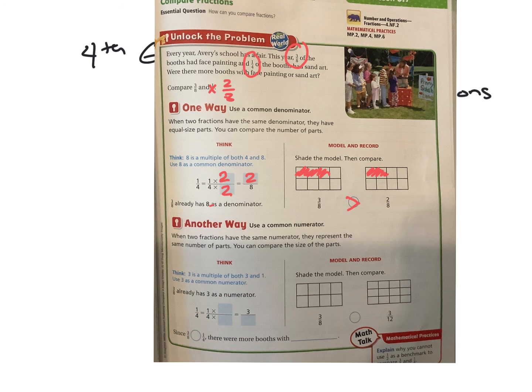So you can use a common numerator if they have the same numerator. If we have two fractions with the same numerator, they represent the same number of parts. We compare those number of parts. So we're comparing 3/8 and 3/12. Let's take a look at 3/8 and 3/12. All right. We can't say, oh, look at, they're equal. They're not. This is 3 out of 8, and this is 3 out of 12.